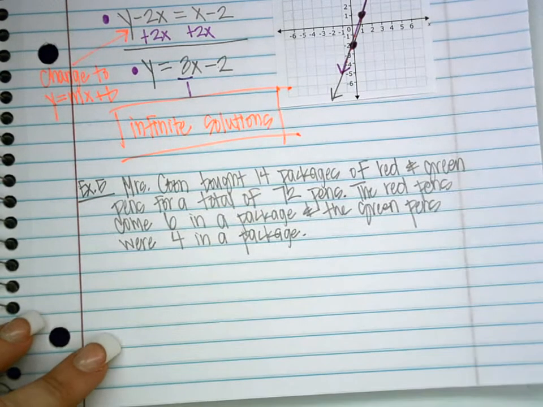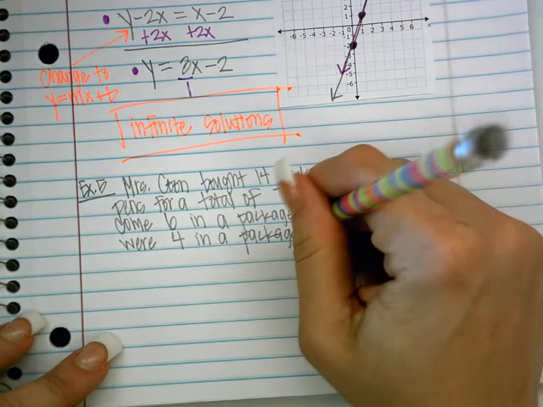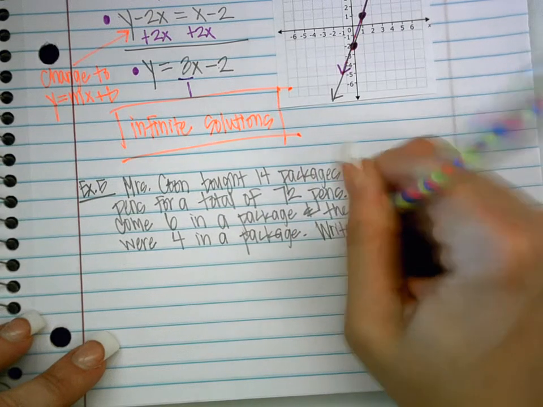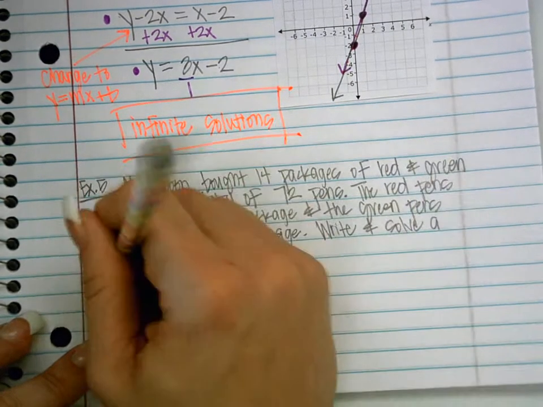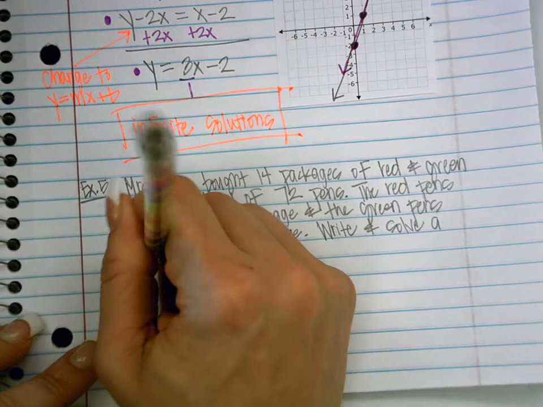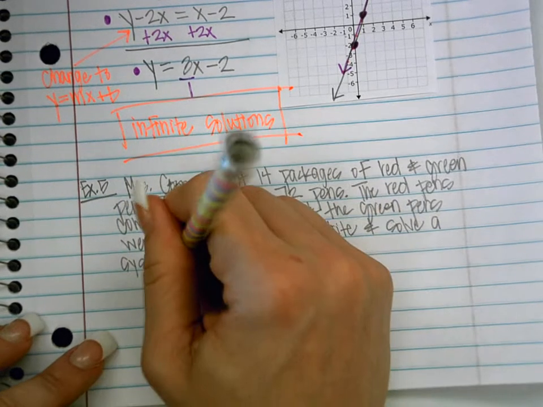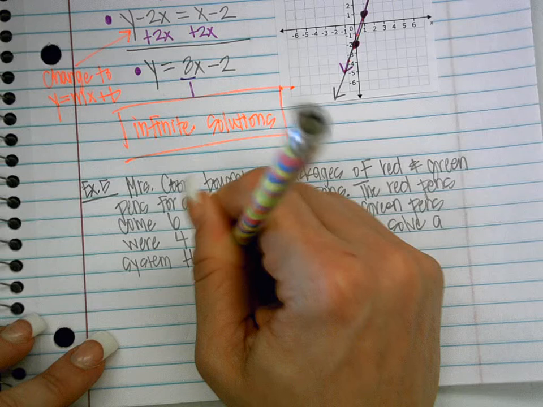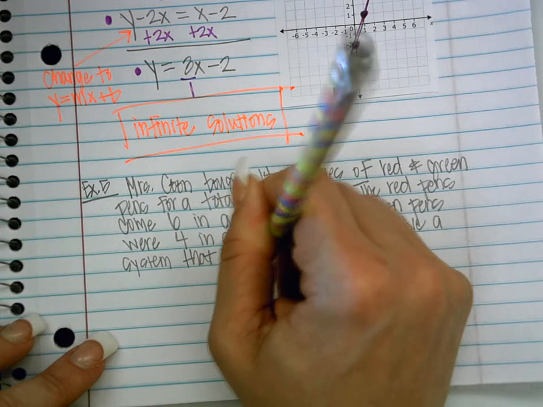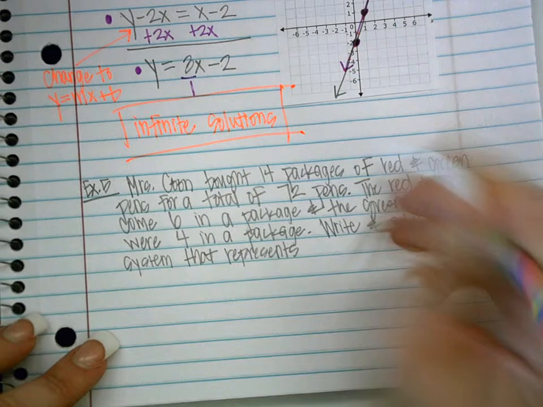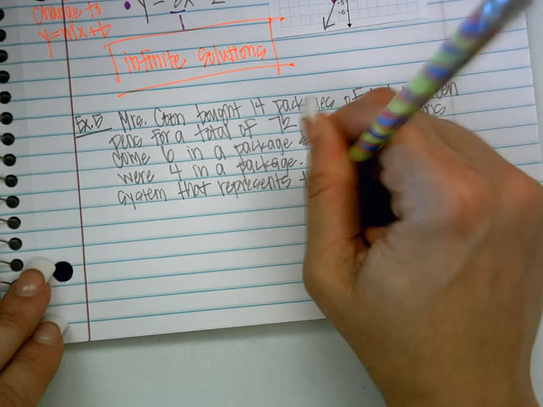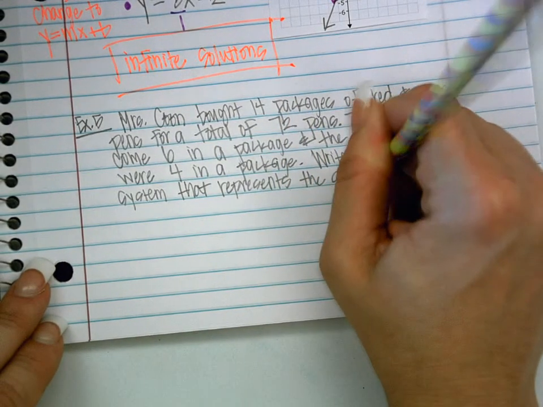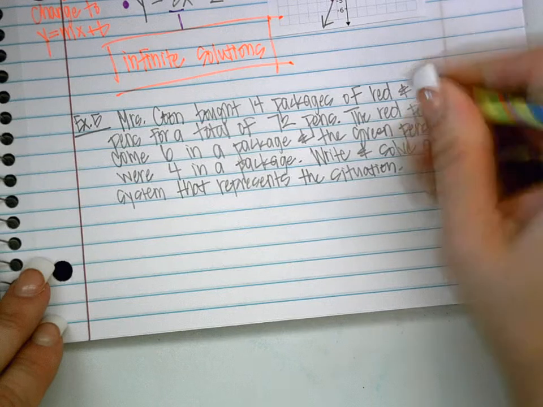I want you to write and solve a system that represents the situation and interpret the solution.